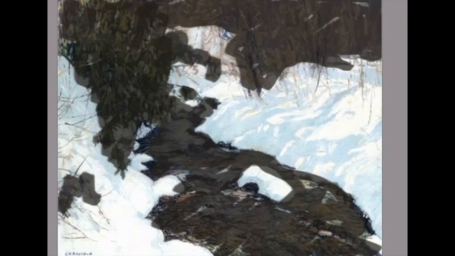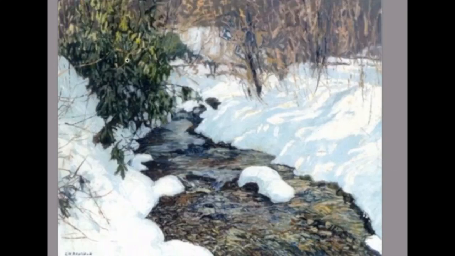So again, we think in terms of how to render snow or render trees, but the first thing of importance is finding that pattern. This is another Edward Redfield.